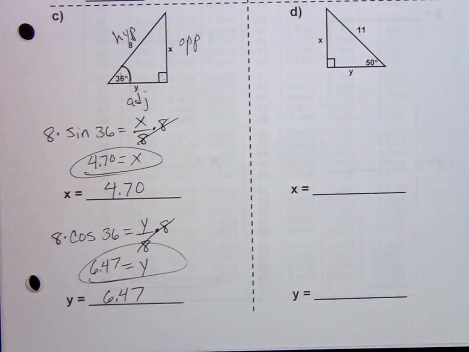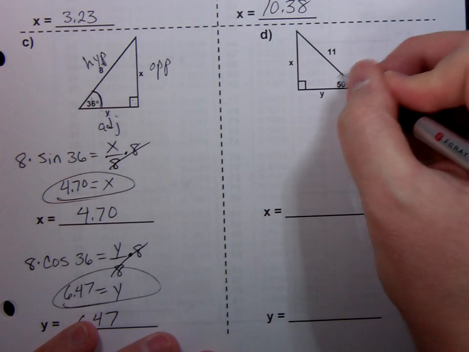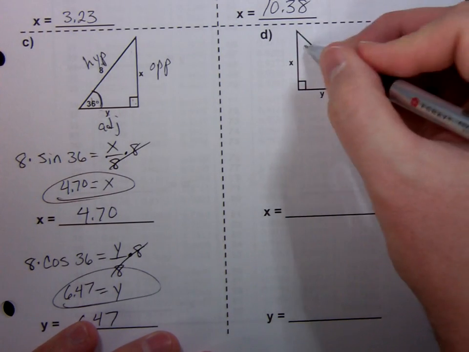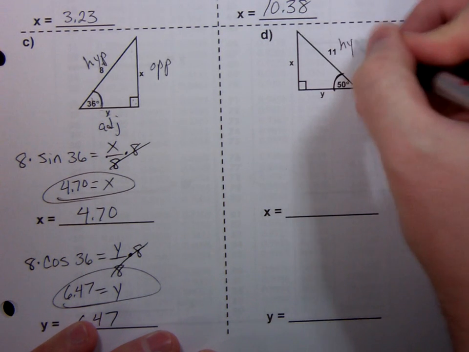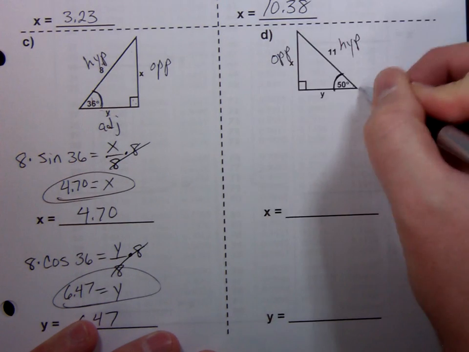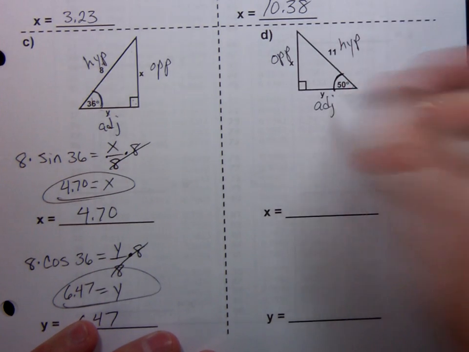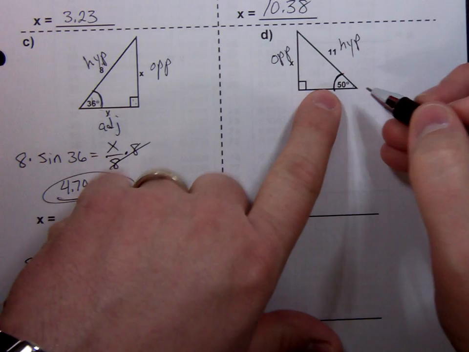Okay, let's try it again on D. Same thing. Here's the angle they've given me. I could find this one, but don't need to. Label the sides. I've got a hypotenuse here. The side opposite the 50-degree angle is the x, and that makes the y the adjacent. So I'm solving for x. Again, I don't want to use y. So I have the hypotenuse.